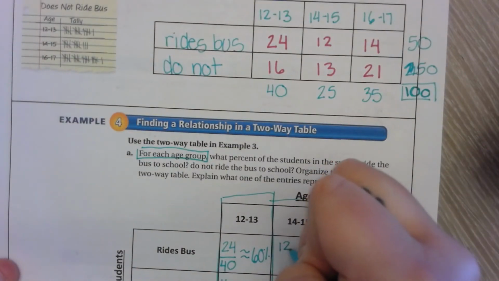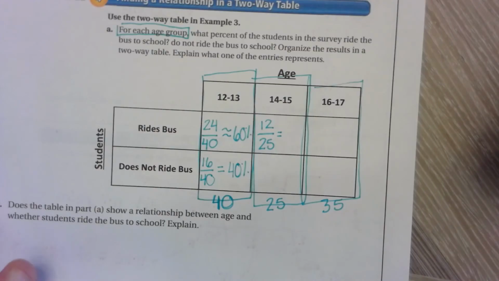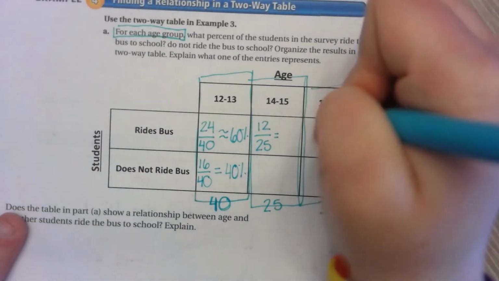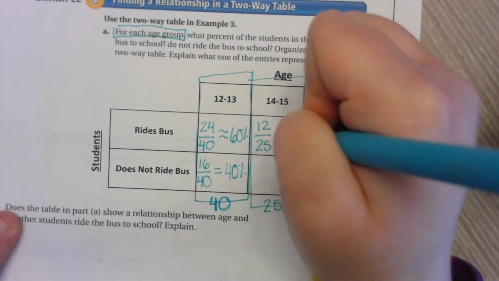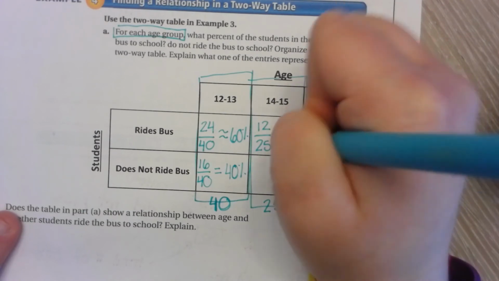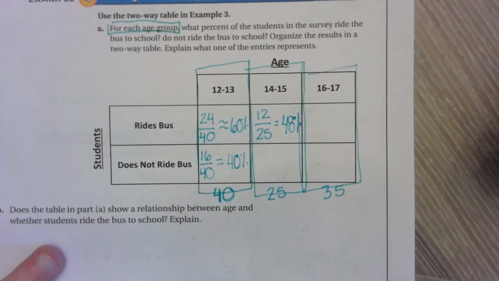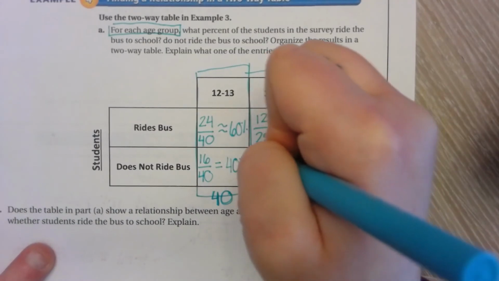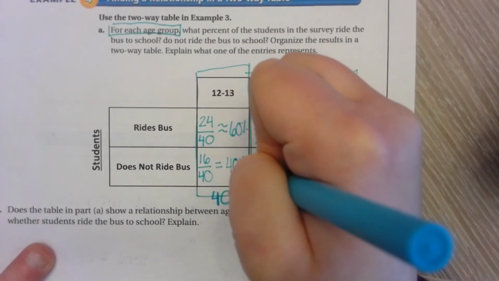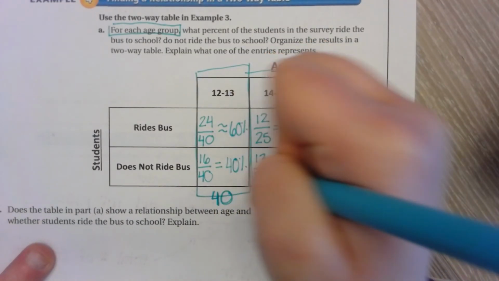We had 12 of the 25 total ride the school bus, which is about 48%. And then we have 13 out of 25 that do not ride the bus, which is 52%.